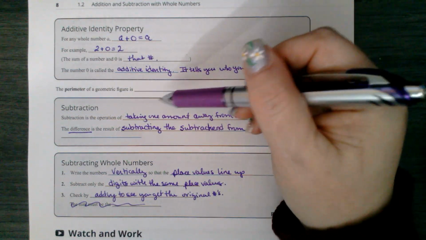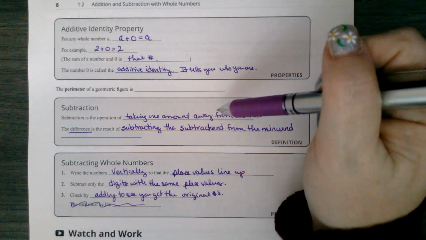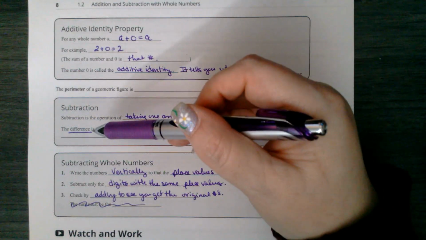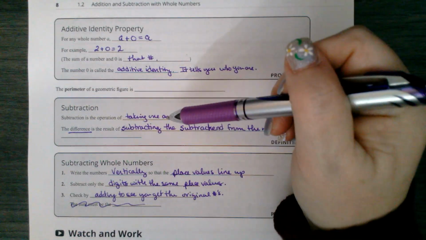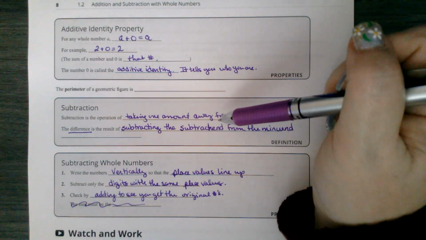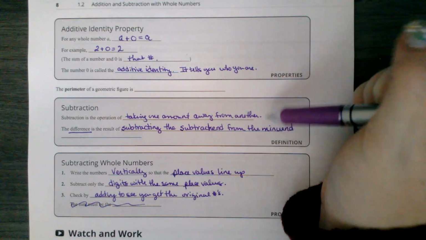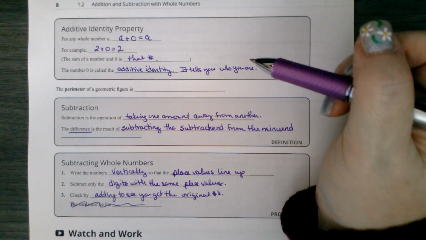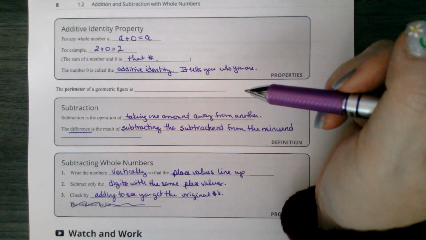For subtraction, that's basically taking one amount away from another. If you want to know some technical things for it, it's called a difference. You're subtracting the subtrahend from the minuend. Just thought you might want to know. Not that you're ever really going to have to know.